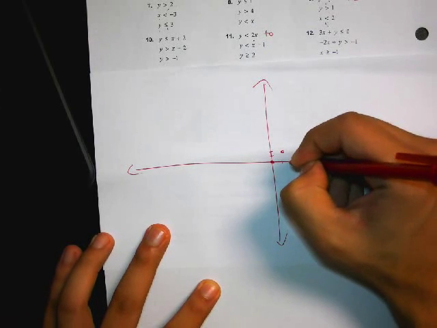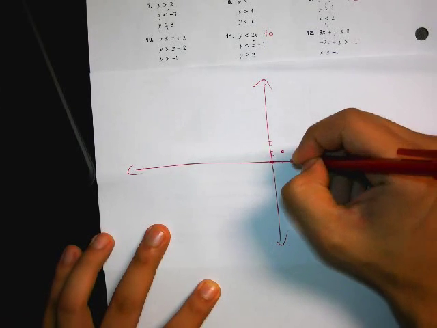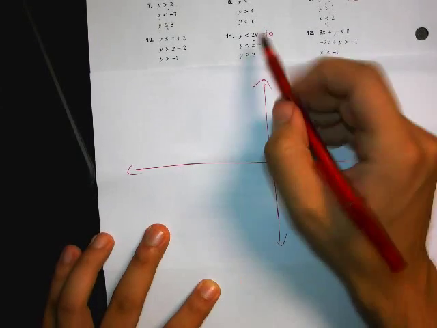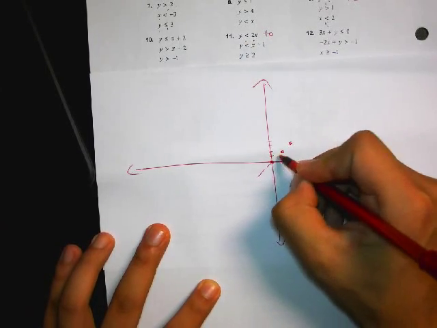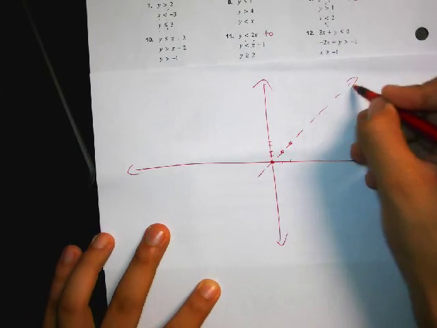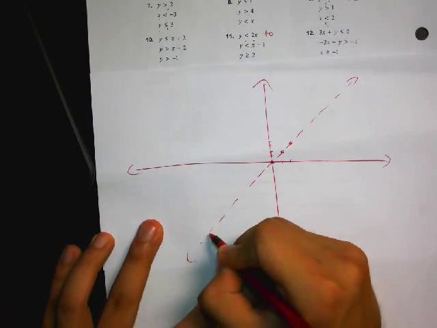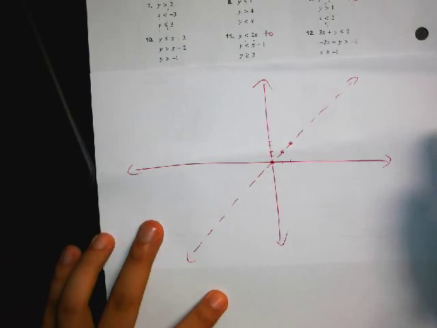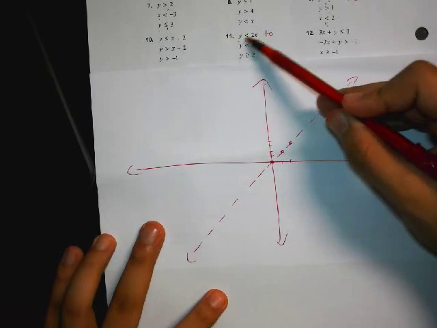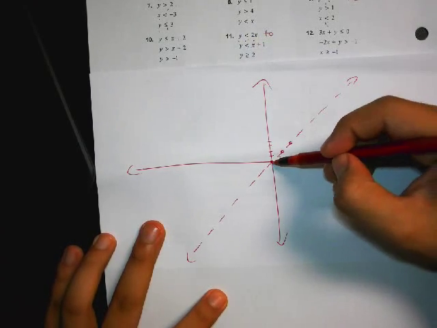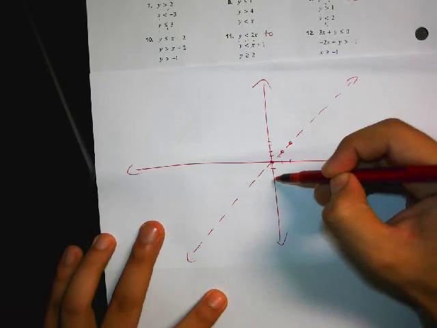Up 2 over 1. No equal sign, so it's a dashed line. And y values that are less than 0. Less than will be -1, -2, all the way down, so I'm shading that direction.